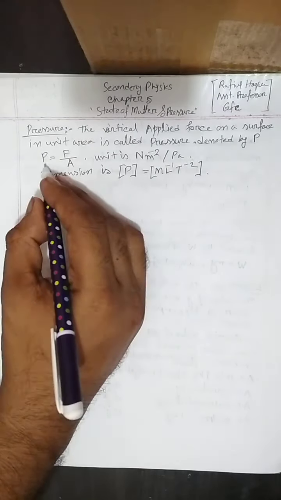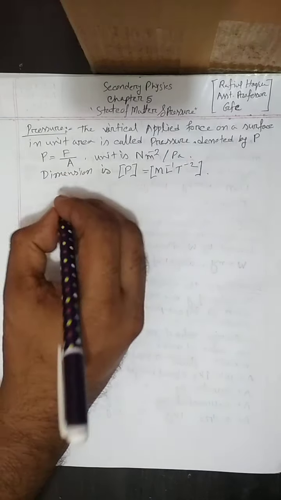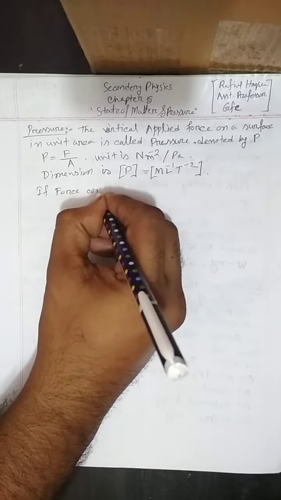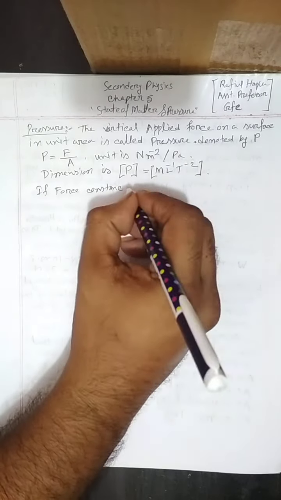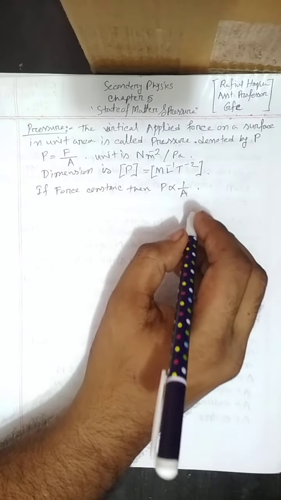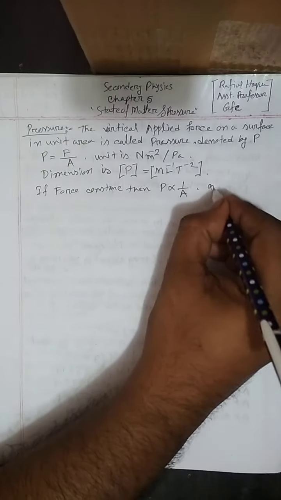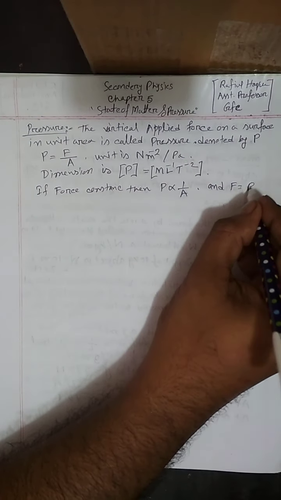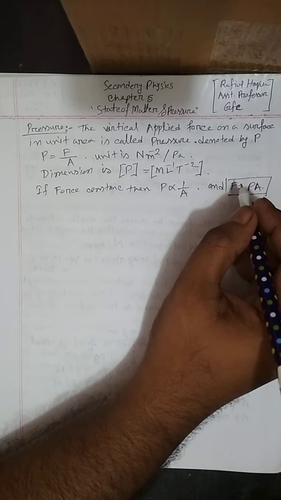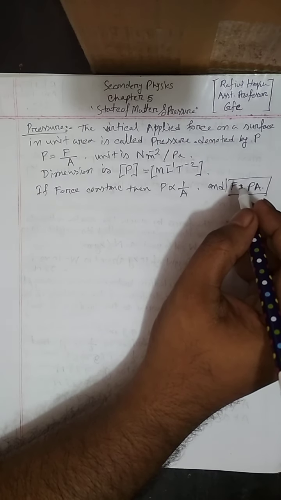So the relation between force and pressure and area is, if force is constant, then P is proportional to 1 by A. If area is increased, pressure will be decreased, and F equals PA. That is another formula relating force to pressure. Area itself is considered a vector. A vector must have a magnitude and a direction.